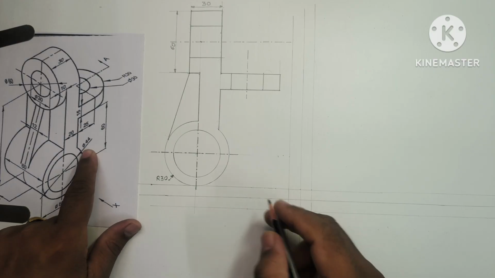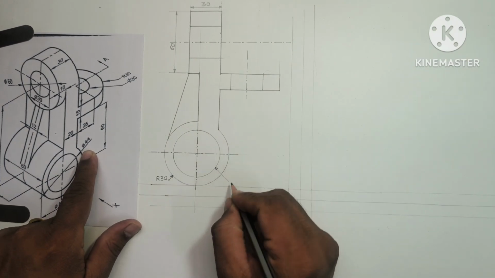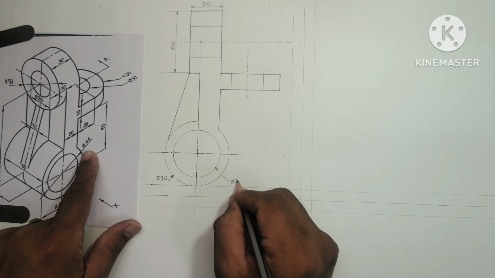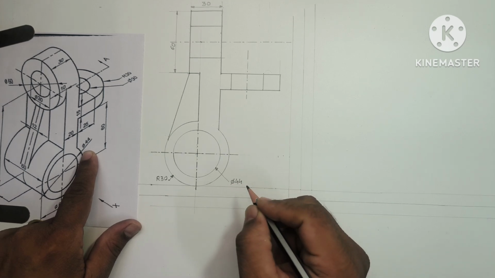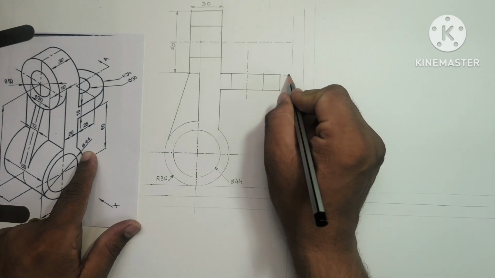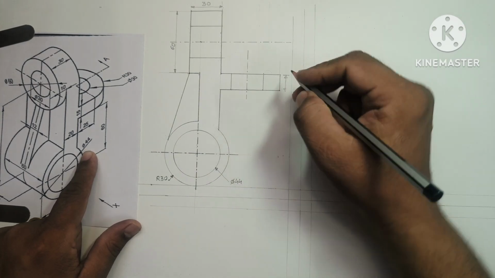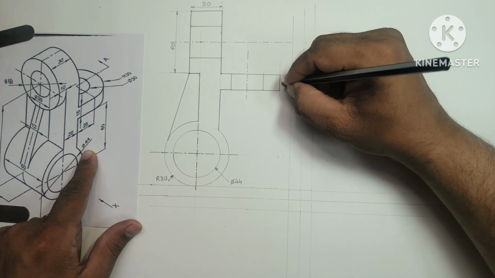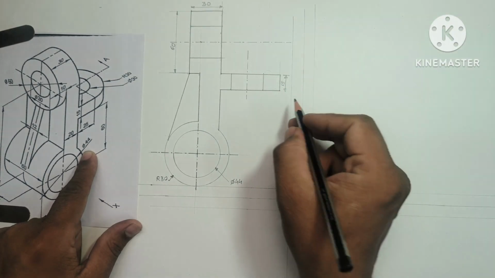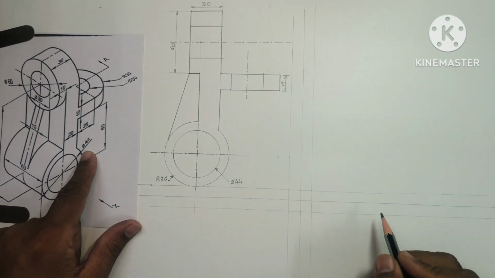For inner circle, for this circle, phi is equal to 44, that is diameter is 44. This distance is 15. I am trying to draw the freehand sketch for dimension, but in the examination you should use the scale.